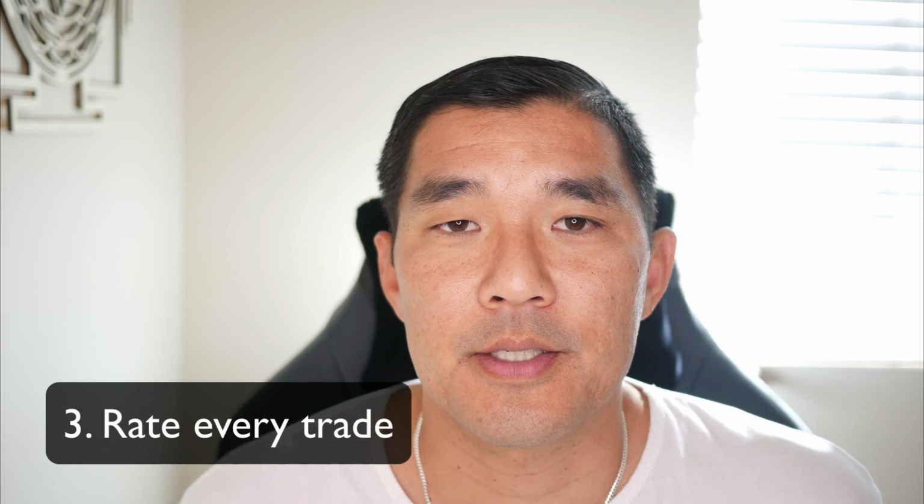Step 3, in your journal, rate each of your trades on a scale of 1 to 4. Okay, so why 1 to 4? Well, you can use any scale you want, but I believe 1 to 4 is the most efficient because since there are only four grades that you can give it, the first two, 1 and 2, are going to be inherently, it's not a good trade.